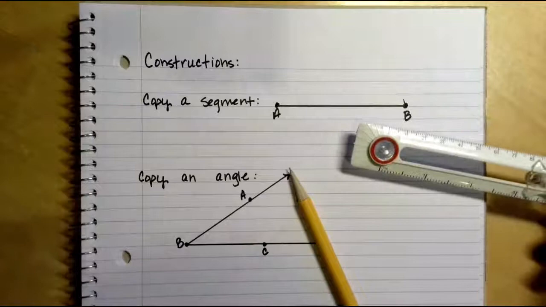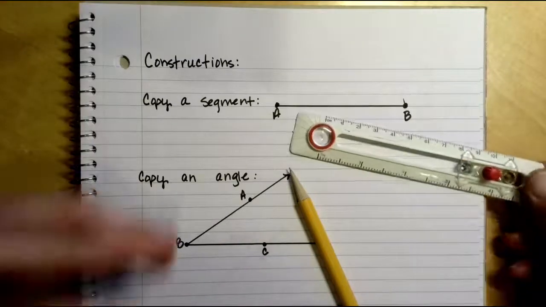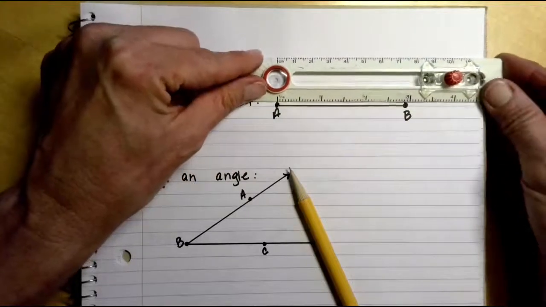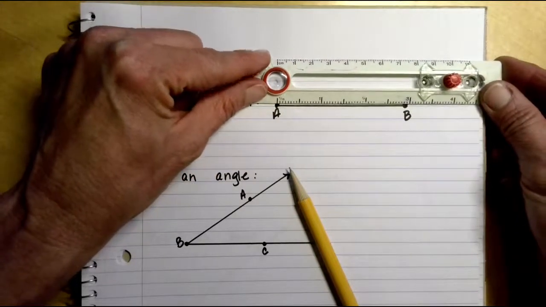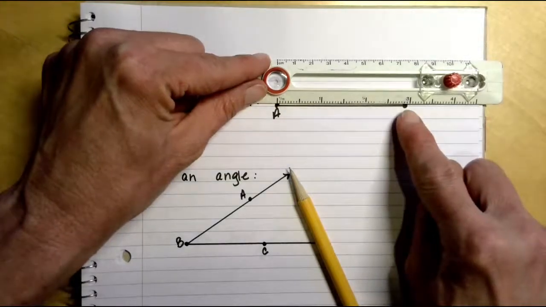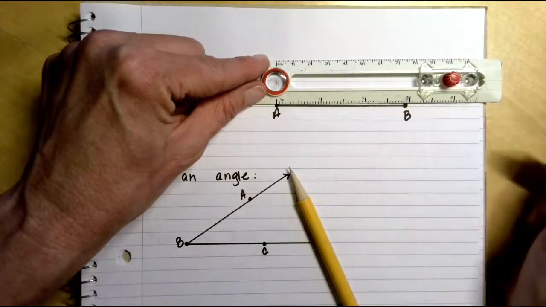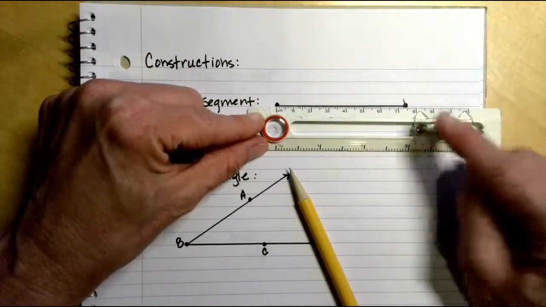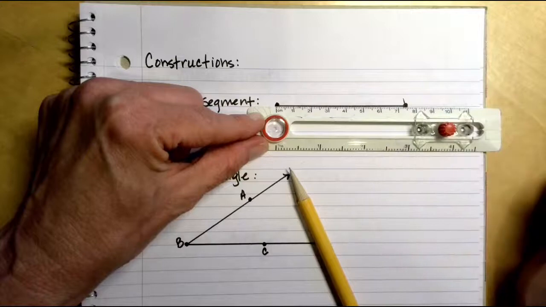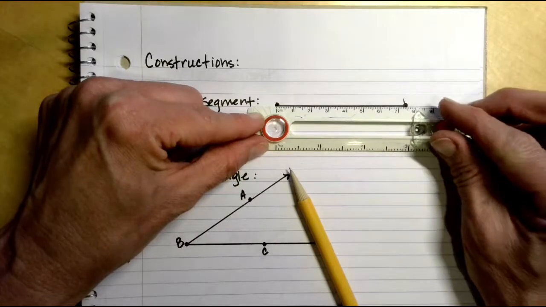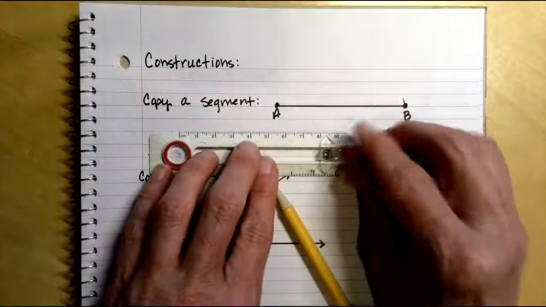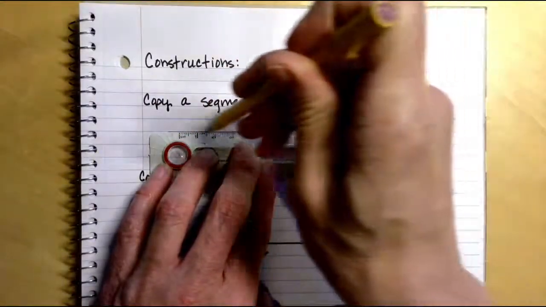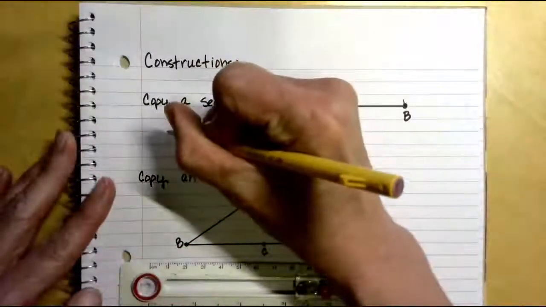Copying a segment. It sounds so easy and simple, but if I were to try to use inches to copy the length of a segment, it looks like it's a little over 3, a little under 3, depending on where my dot is. If I were to try to use centimeters, we're at the mercy of my ability to look at those itty-bitty lines.